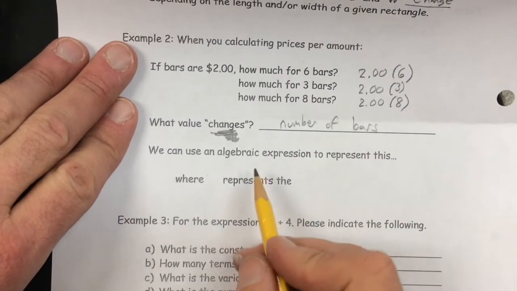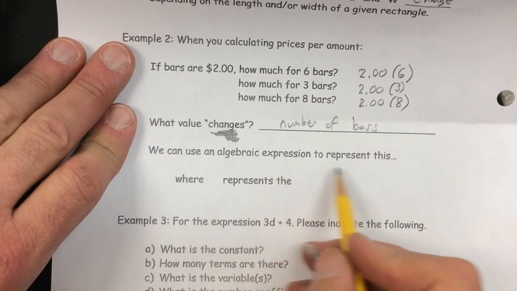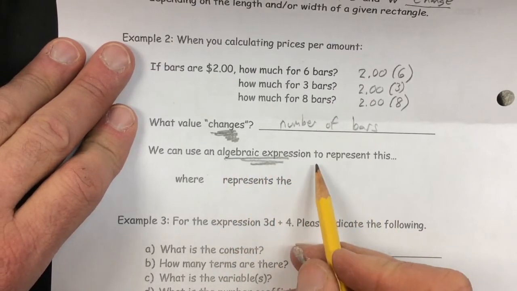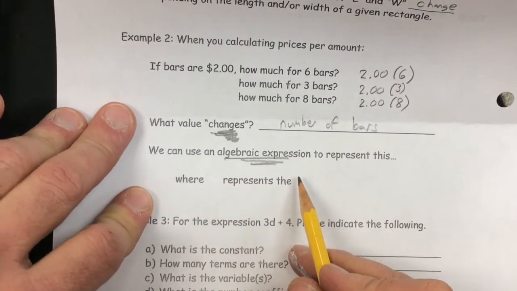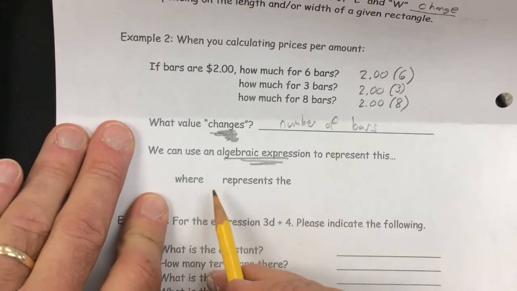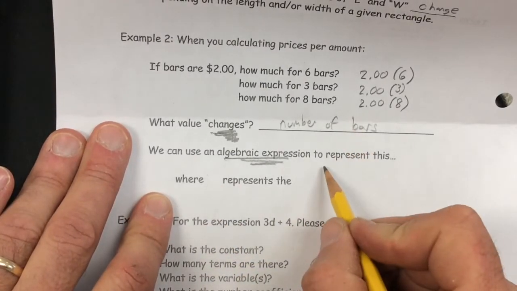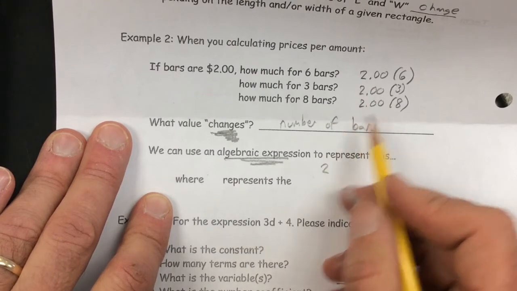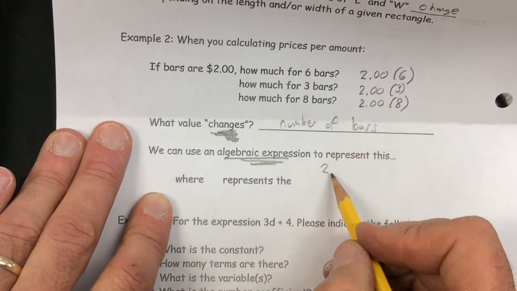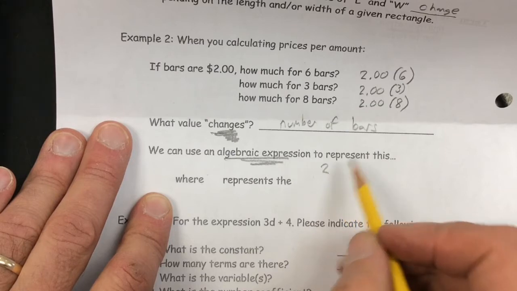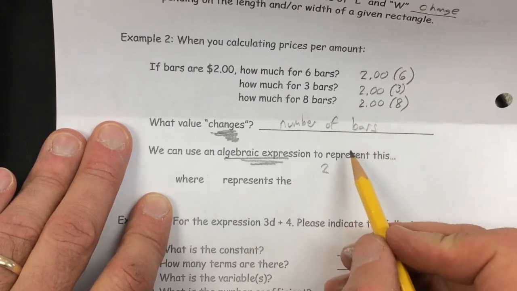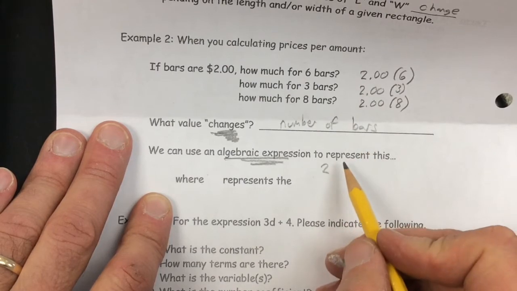We can use an algebraic expression to represent this. And here's what we would write. We're going to use 2, because 2 is the $2. We don't need the decimal, the 00 cents. And then we're going to use a variable that represents the number that's changing, the bars. What would be a good variable for the number of bars? You can use N for number of bars.